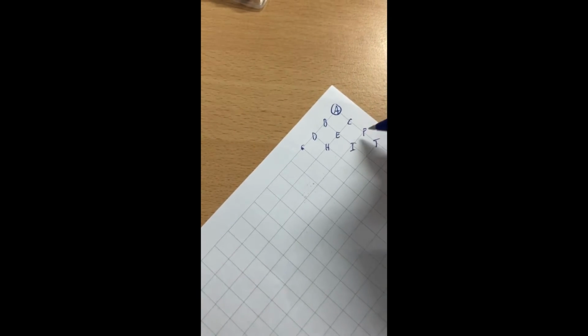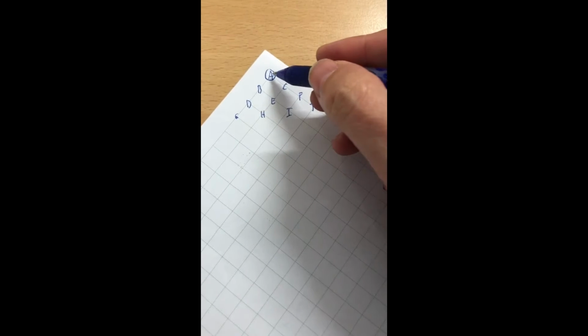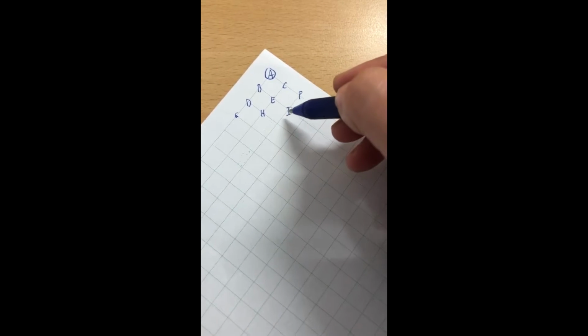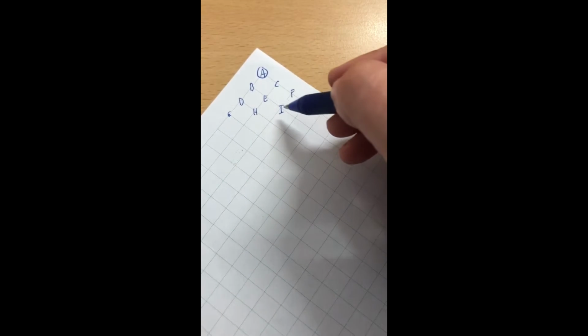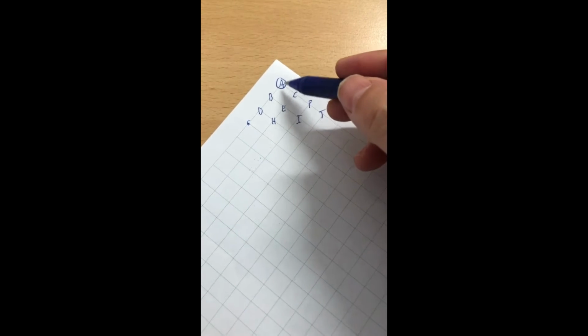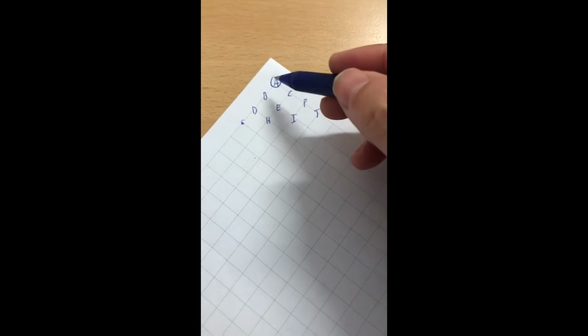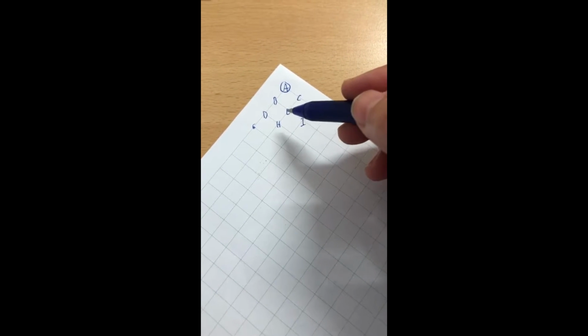So for example, to get from A to I, you might go A, C, F, I, or A, B, D, H, E, I. So there are many ways to get from A to I. I want you to find the shortest way to get from A to any point, and then I want to know how many ways you can do that.